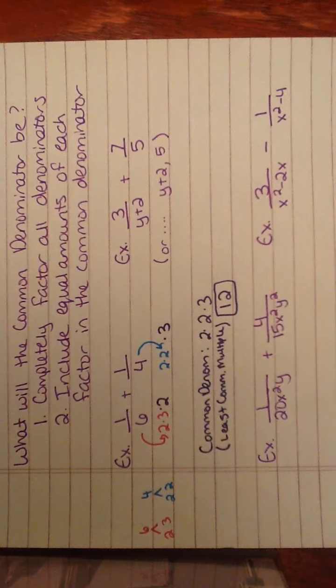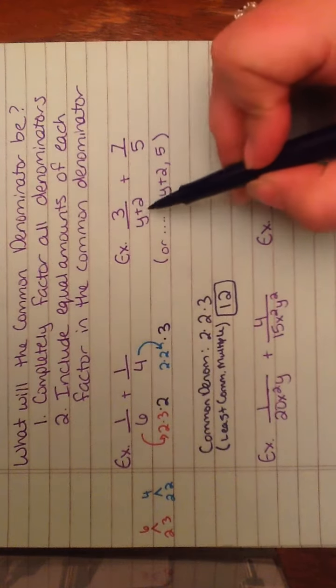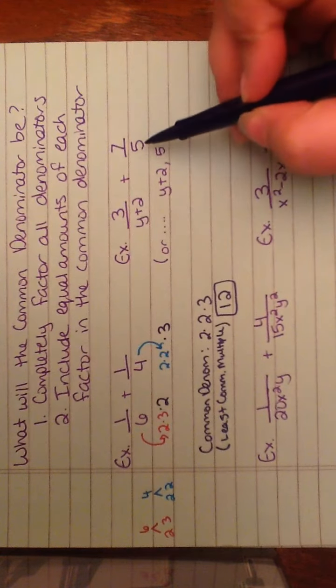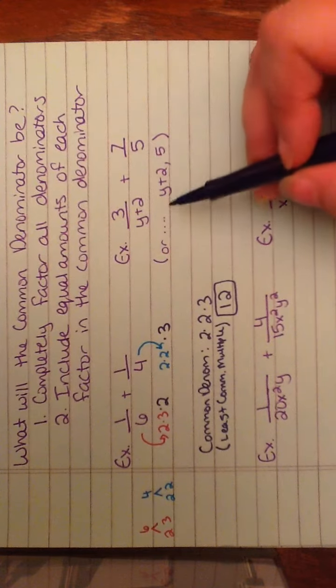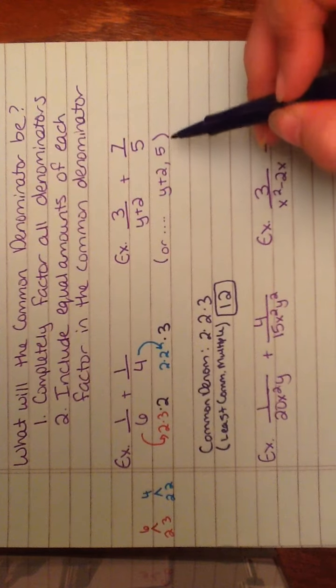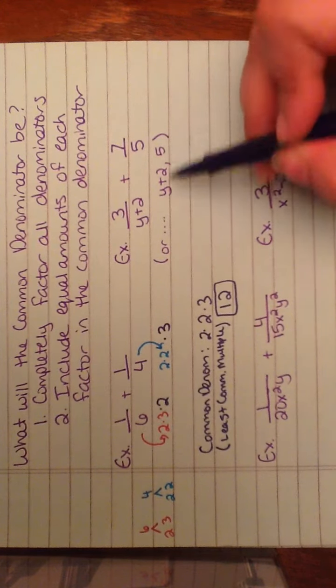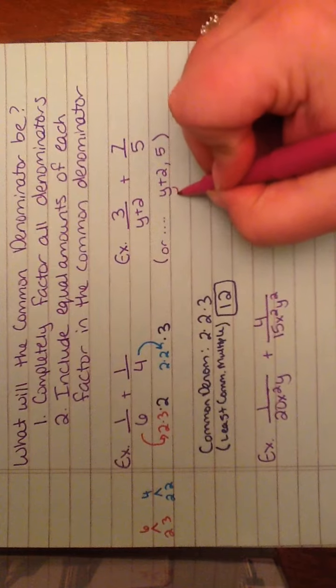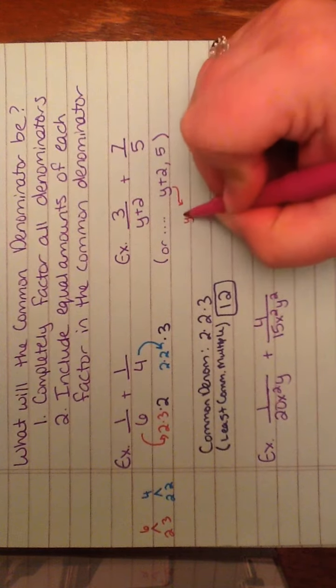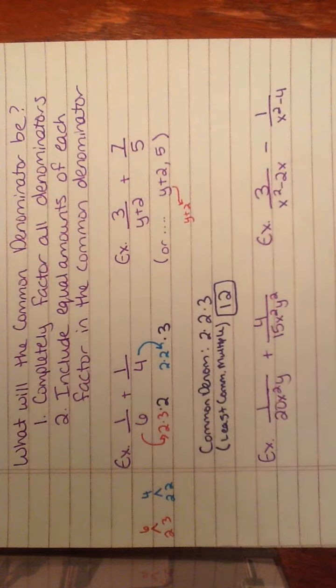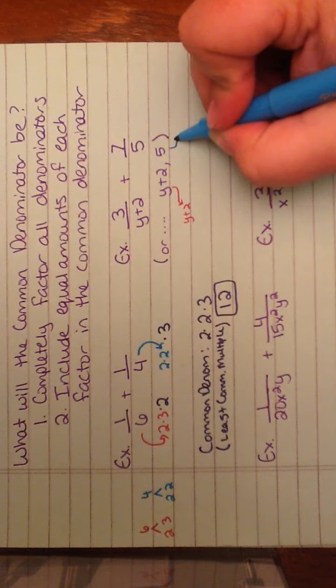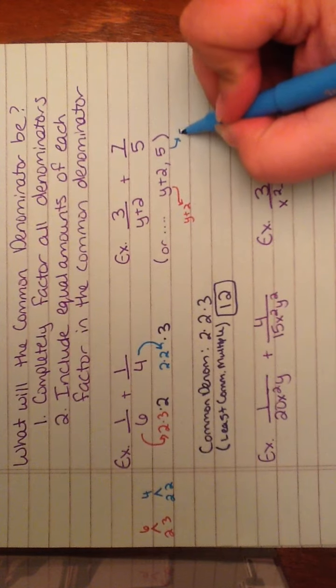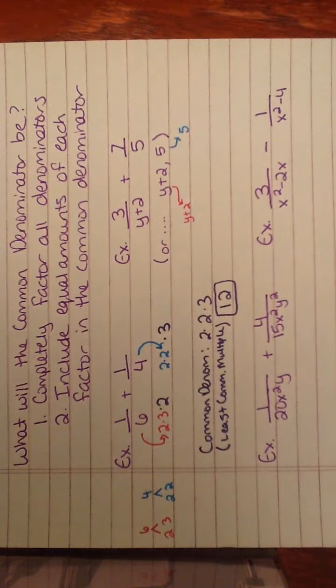Let's look at the next one. This one is set up as a fraction, 3 over y plus 2 plus 7/5, but sometimes it might just say y plus 2 comma 5, and we need to find the common denominator. So y plus 2 doesn't factor, it's just going to be y plus 2, and 5 doesn't factor, it's a factor tree of just 1 and 5, so it just stays 5.